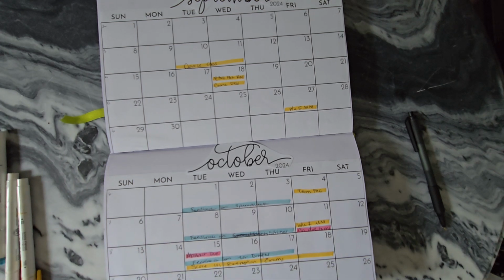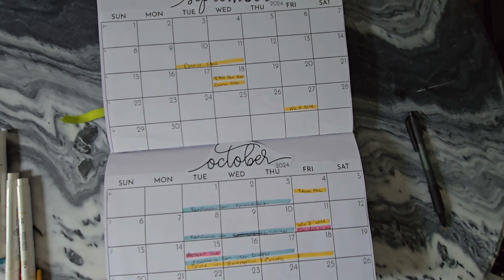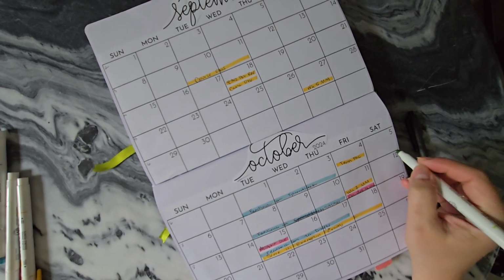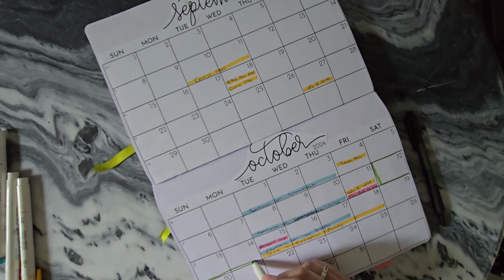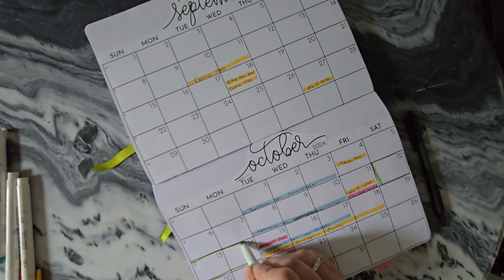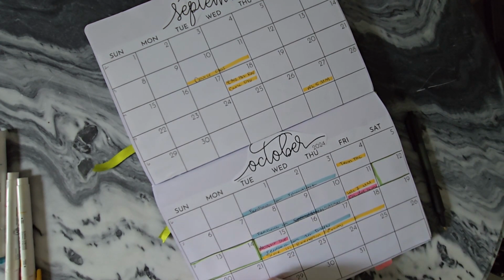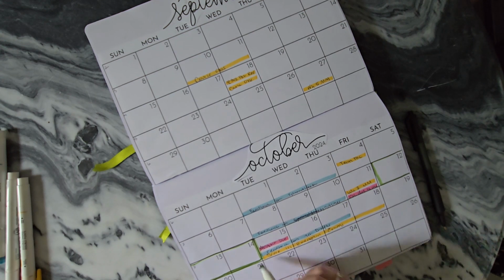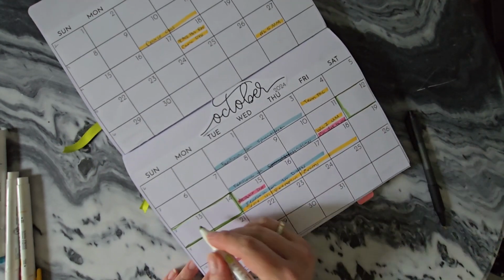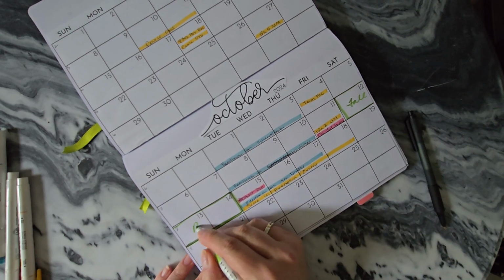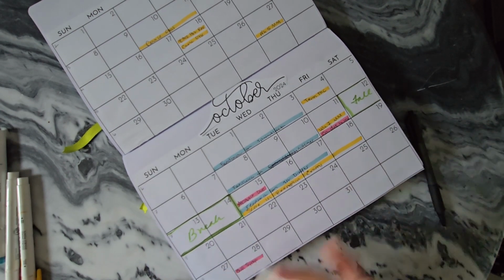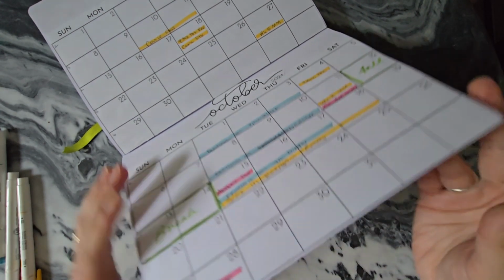And then it occurred to me as I was doing this that I should probably mark off when I'm going out of town as a visual reminder of, this is such a pretty green color. I should use this color more often. So pretty. So this is fall break. It's just helpful to kind of get that visual.